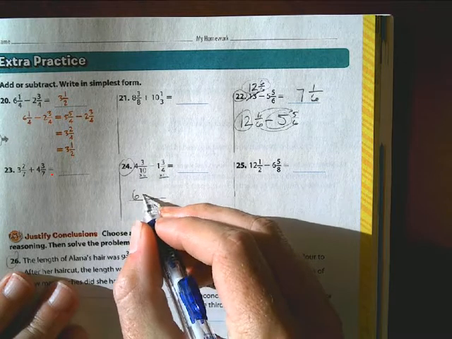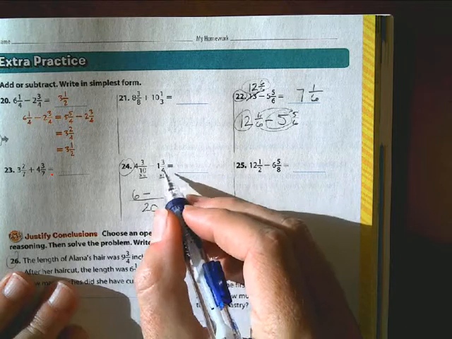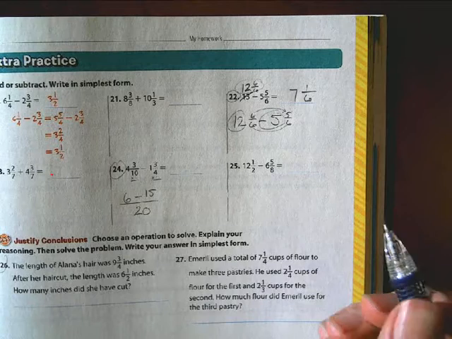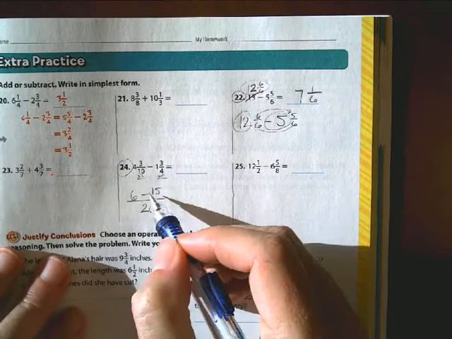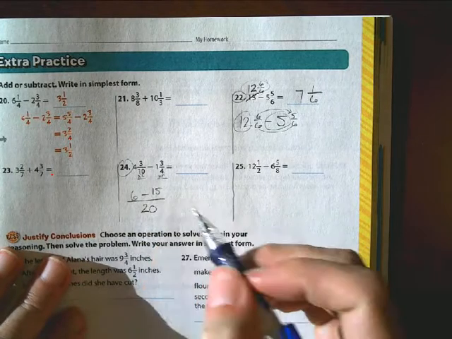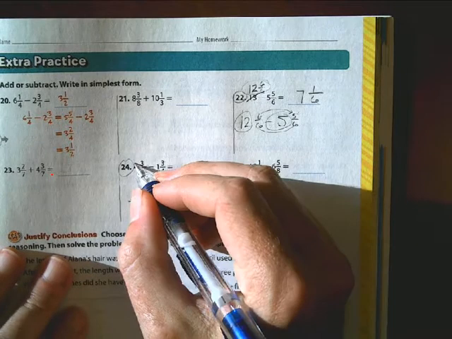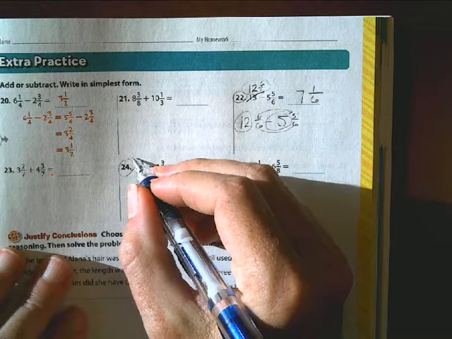3 times 2 is 6. And we're doing 6 minus, well, 5 times 3 is 15. Already we can see I'm going to have an issue here, aren't I? I'm going to have an issue because that's going to be too small. I'm going to get a negative number. So because I don't want a negative number, let's back up a little bit and let's borrow from the 4.